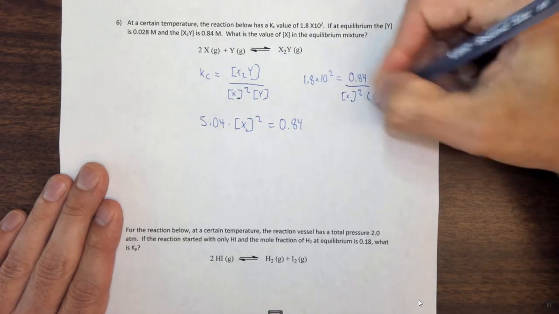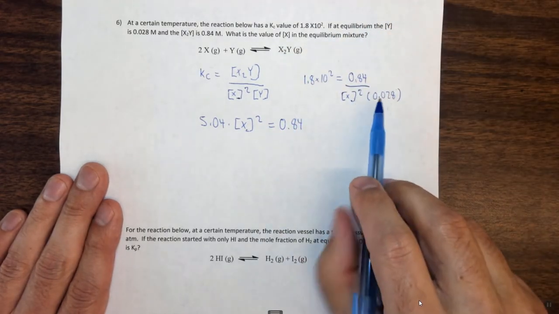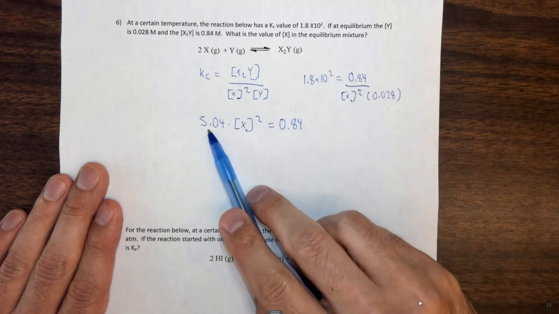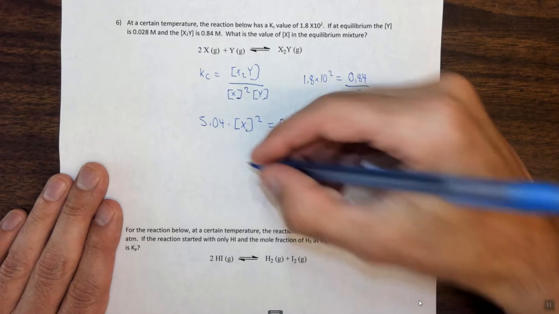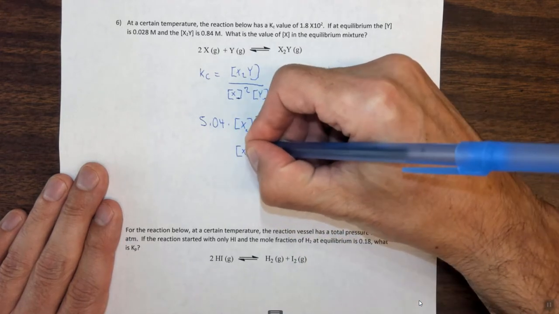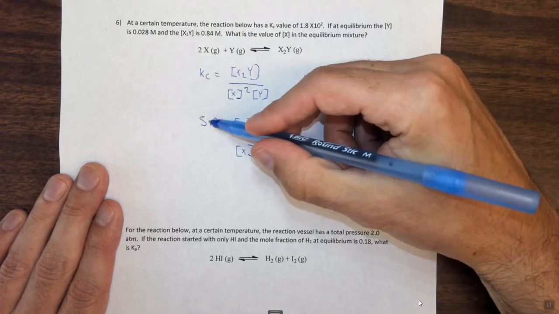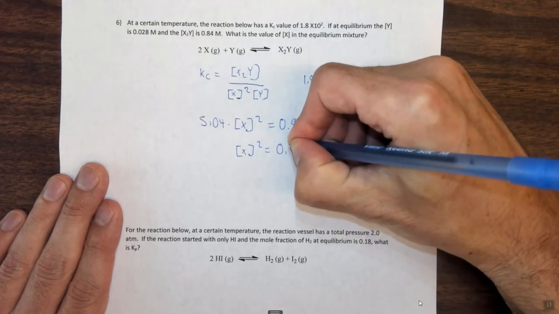Now we have to get rid of the 5.04, so we divide both sides by 5.04, and we get the concentration of X squared equals 0.84 divided by 5.04, which is 0.17.